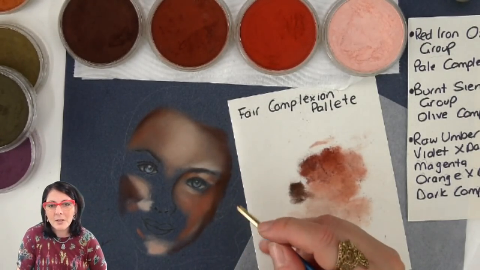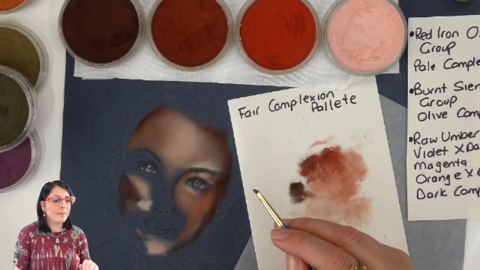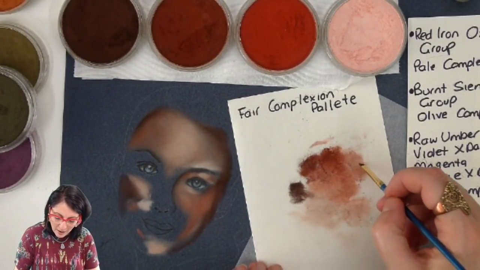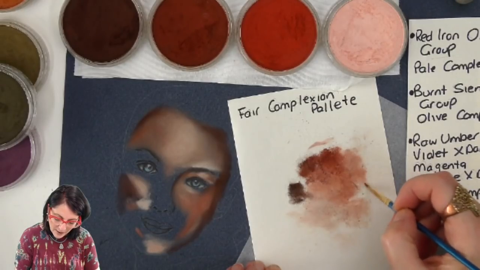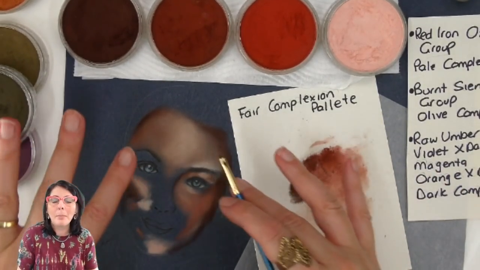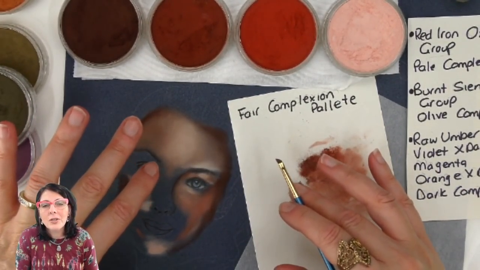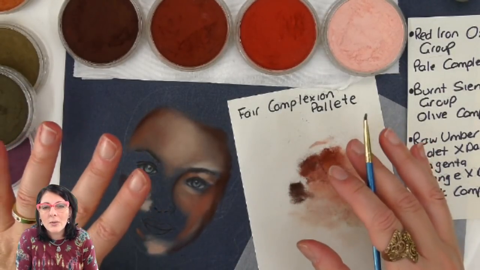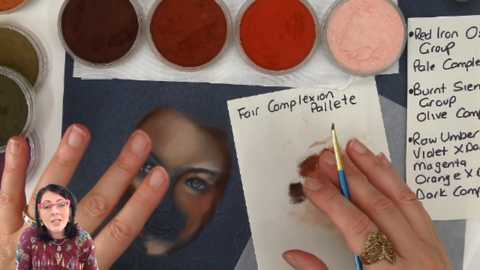Oh, that's what I wanted to make a note of. I was having a look at when we're talking about portraits, different countries have different styles or different subject matters.